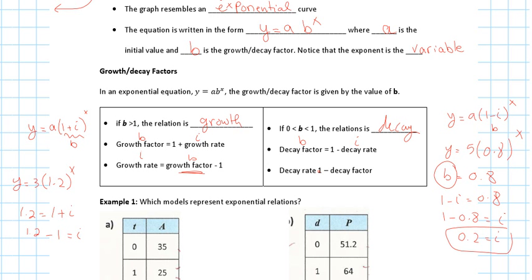Does that make sense to you guys? So if you know the b, if you know the growth factor or the decay factor, you can use either 1 minus i or 1 plus i to find your growth or decay rate.